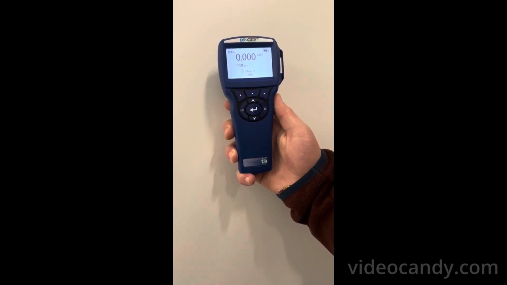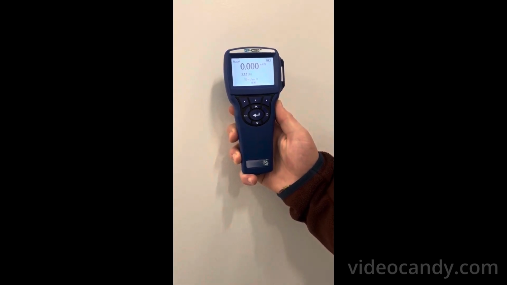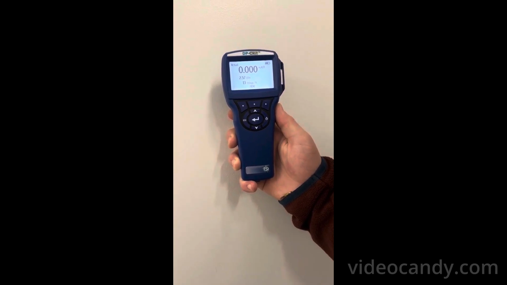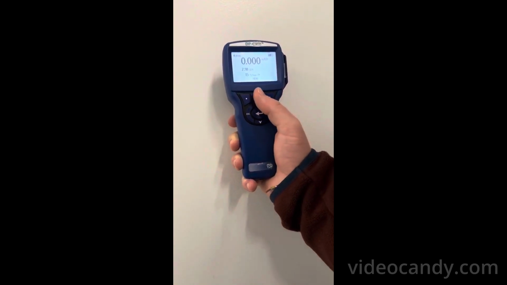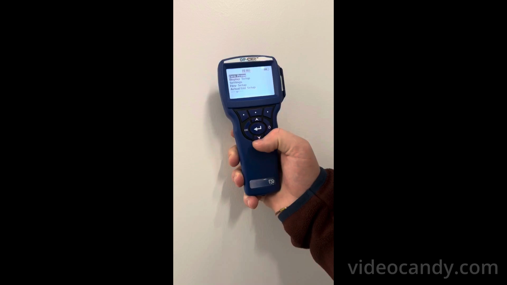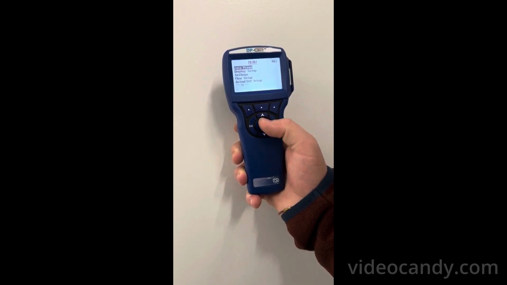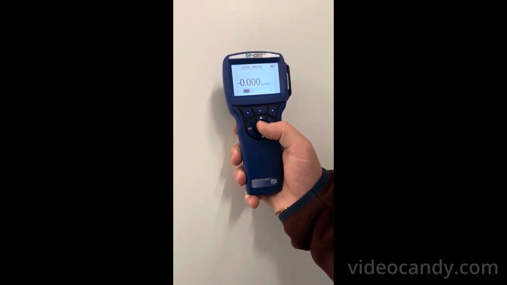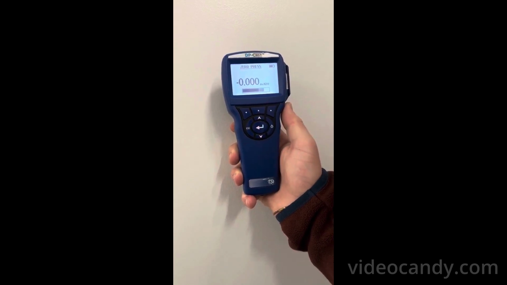Okay, today we're going to be going over the TSI DP Calc manometer. Let's first go over the settings. By clicking the center button, you can get to the menu. The zero press button will zero out the pressure inside of it. You just do that by clicking enter.